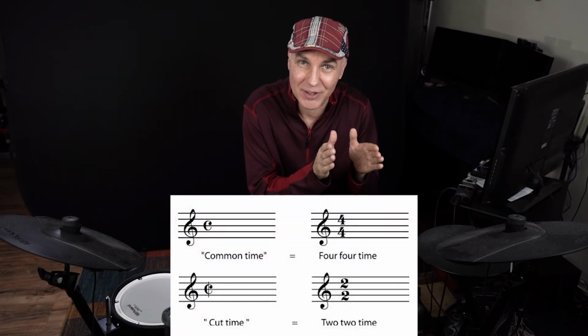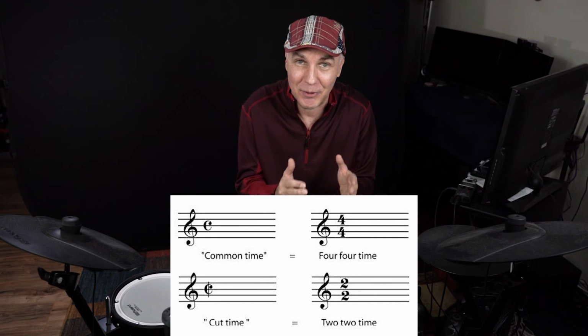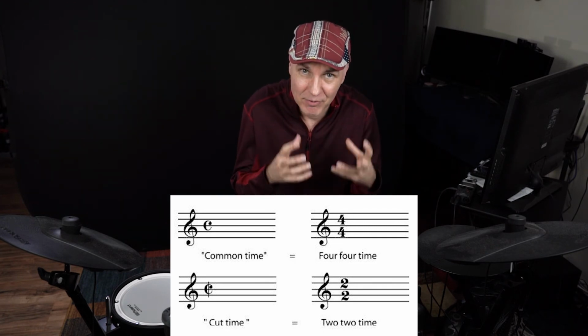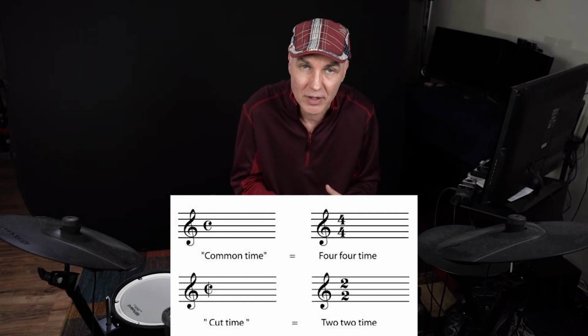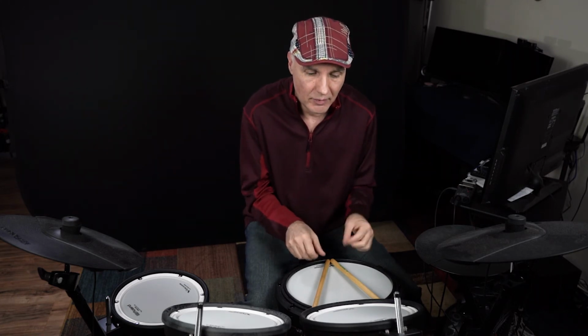Right? Cut time is basically 4/4 time cut in half. Boom. And this is a faster pulse, like there's a 2 pulse as opposed to a 4 pulse. An example of a cut time song would be the march Stars and Stripes. Every 4th of July they play Stars and Stripes or whatever. That's in cut time.